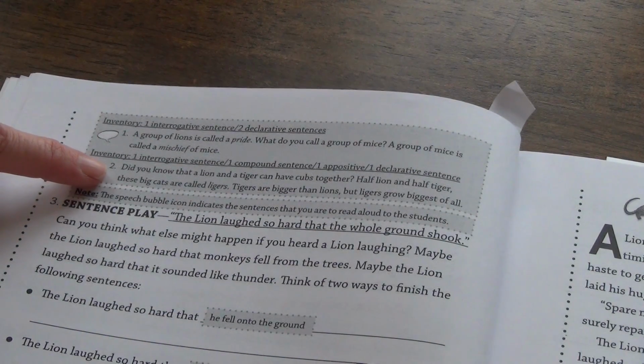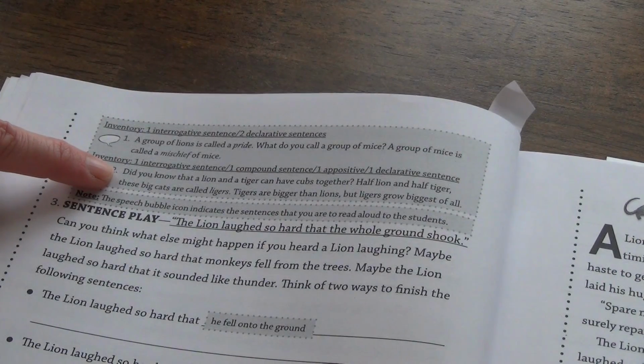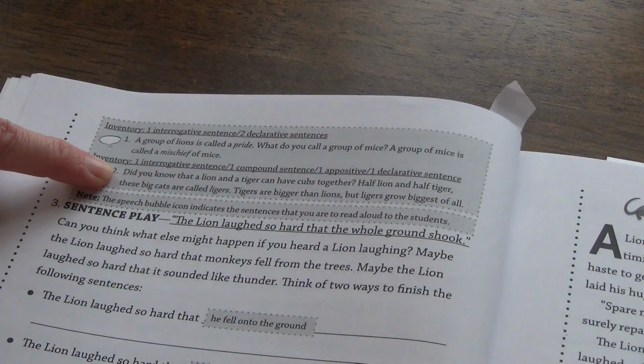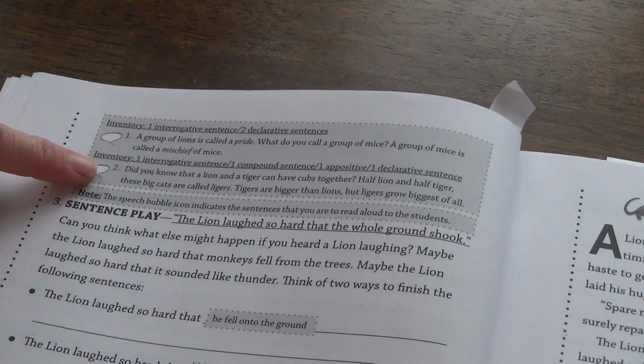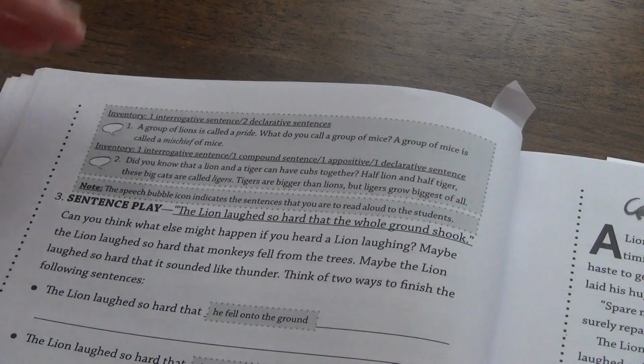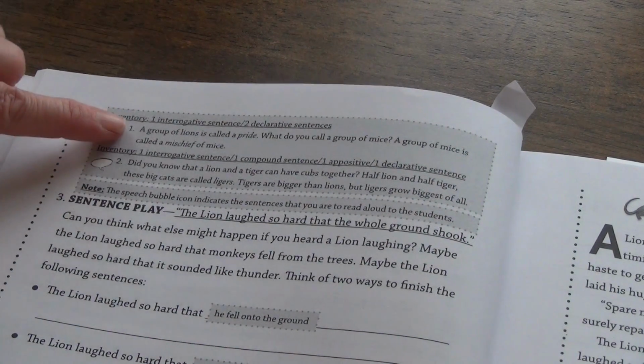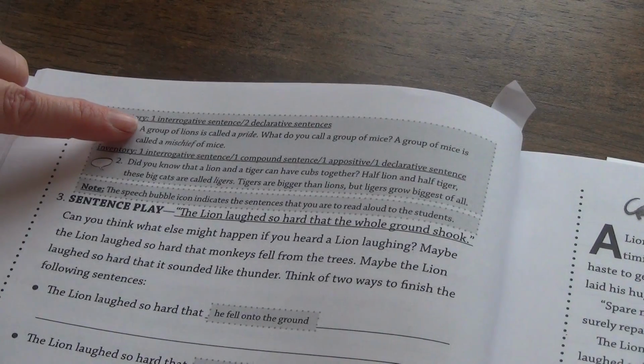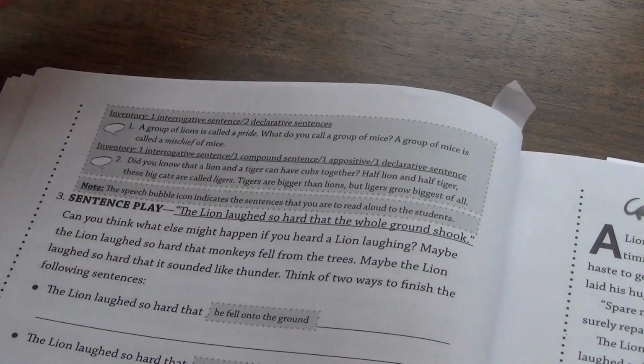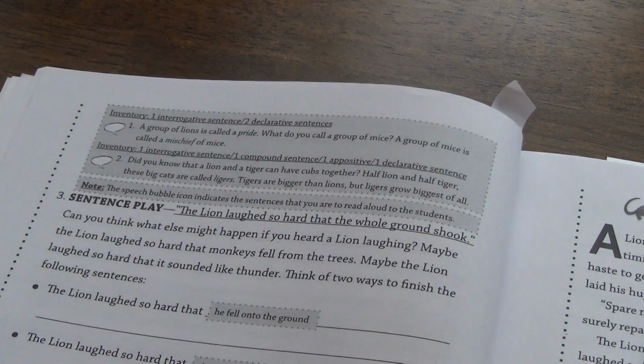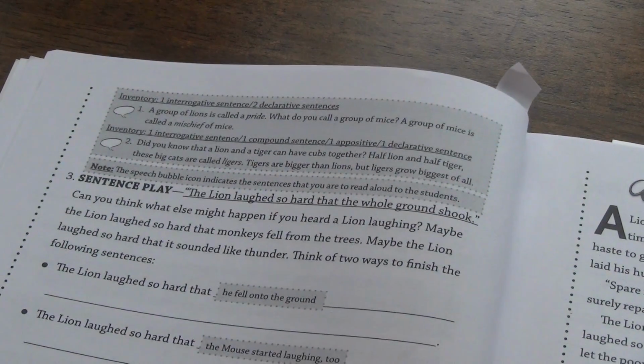If I wanted a bigger, more difficult dictation, I could come here to option 2. If I needed something even smaller for my student, I could have simply done a group of lions is called a pride, period. So I could modify this in any way that I wanted to.